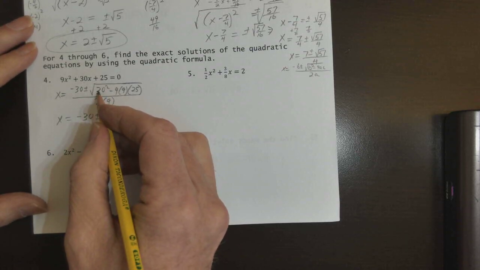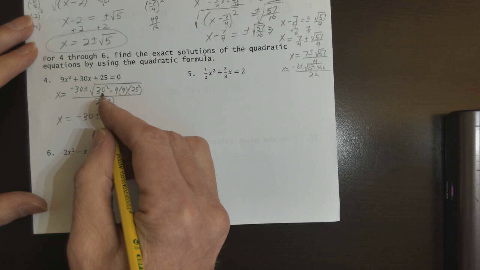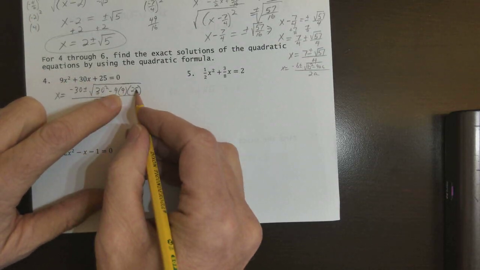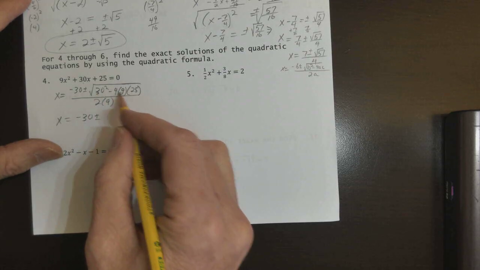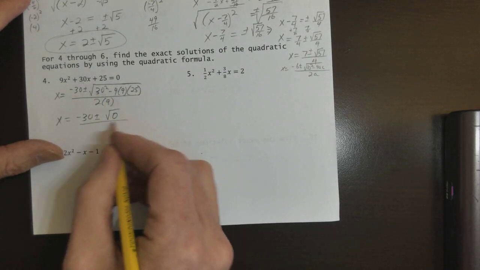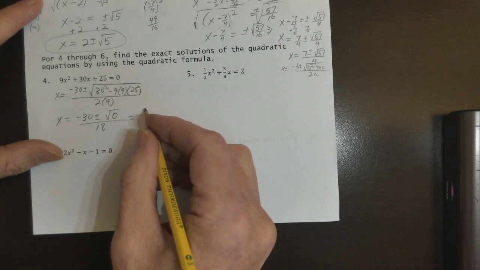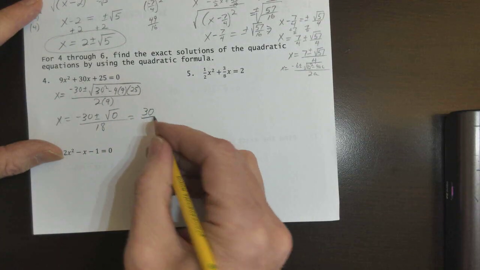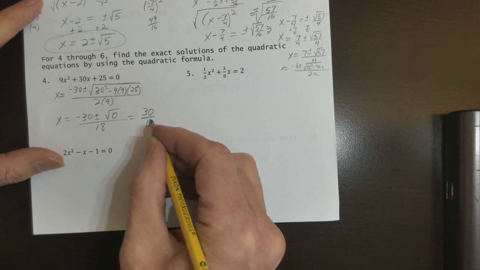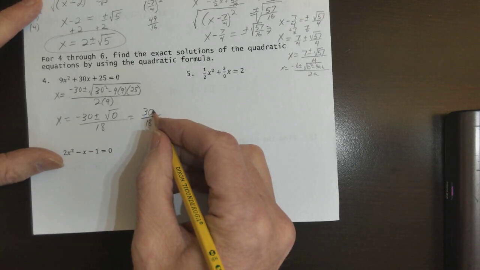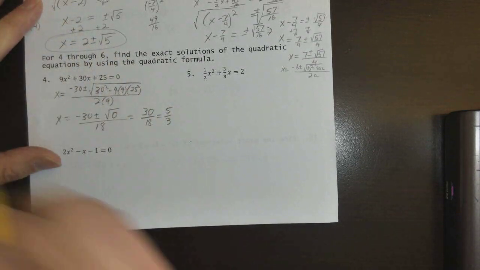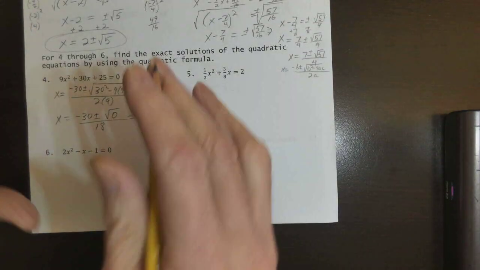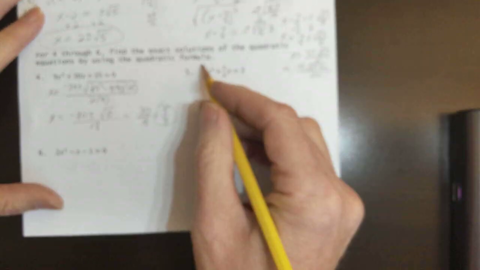30 times 30, that's 3 times 3, which is 9 with 2 zeros, that's 900. 4 times 25 is 100, times 9 is 900. 900 minus 900 is 0. So I've got 30 plus or minus 0, which is 30, over 18, divide by 6. We're looking at 5/3. So this just has one solution, 5/3.